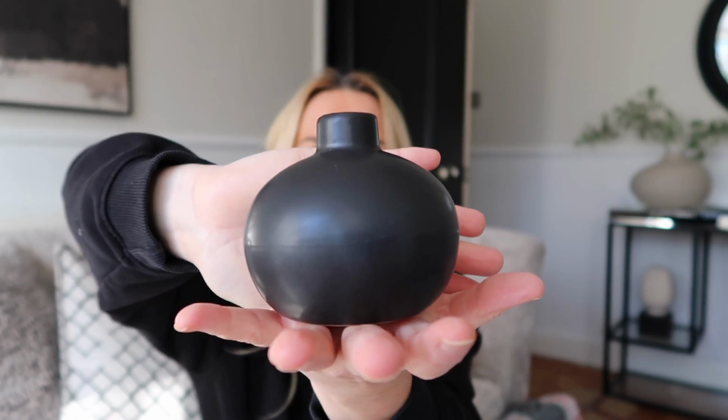This little matte black vase, so I was probably thinking of a little stem like this in that vase for the coffee table. Honestly, stuff is so affordable on Temu.